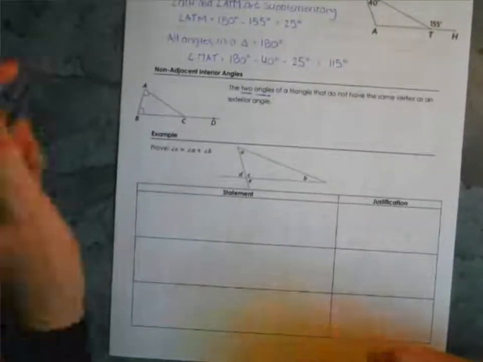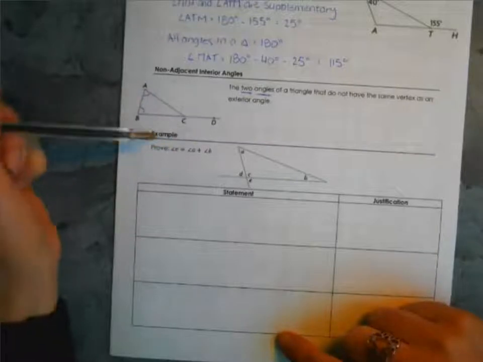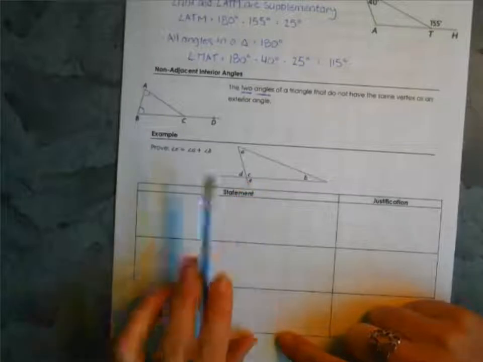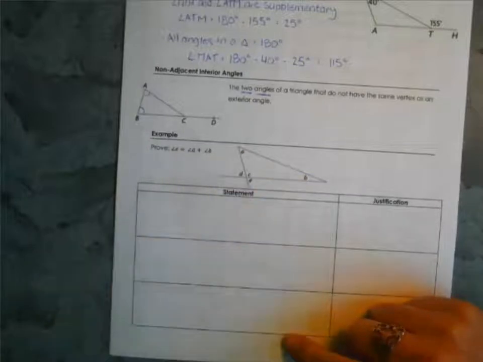Okay, so now that we know that, let's try some examples. In this first one, we're asked to prove that angle E, so this one here, is equal to angle A plus angle B.